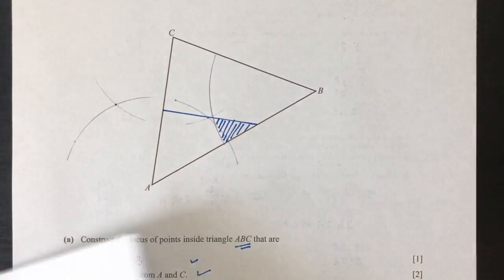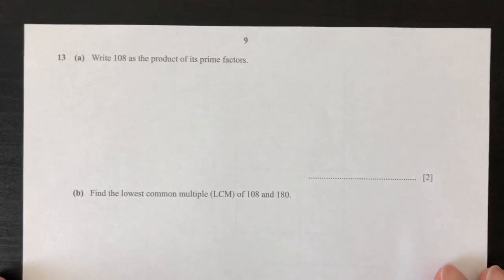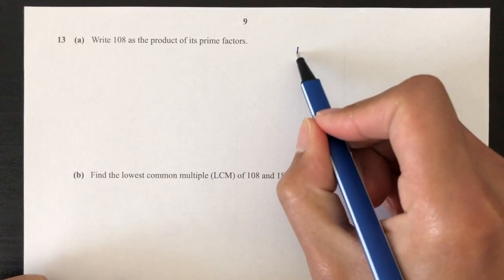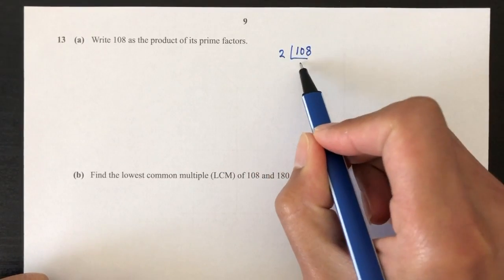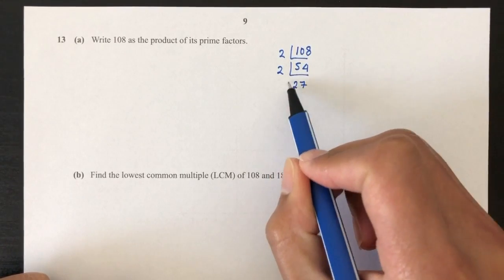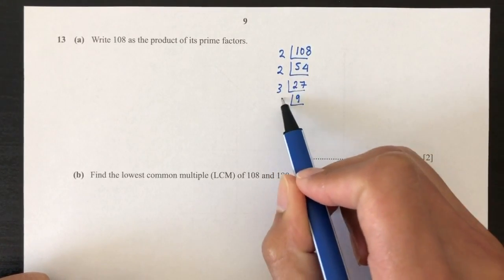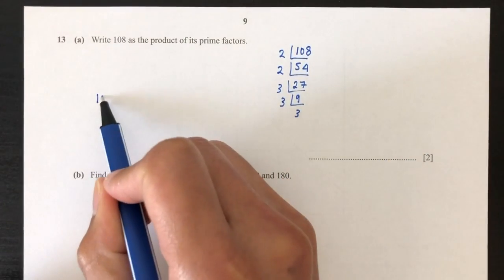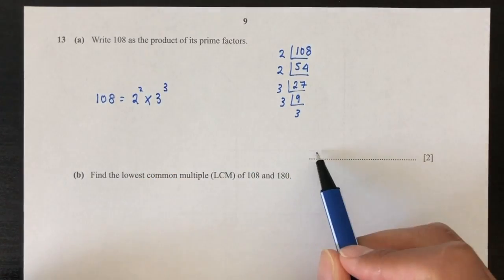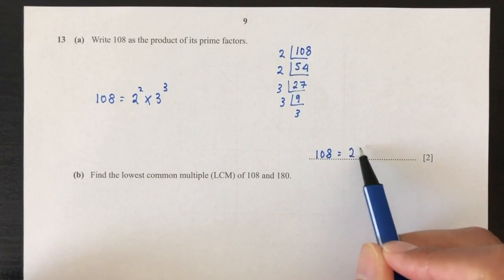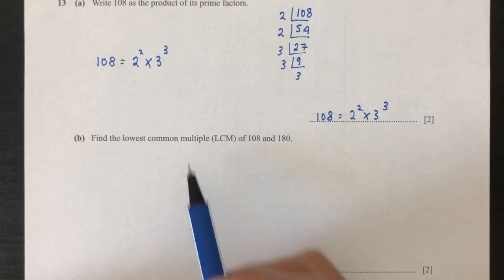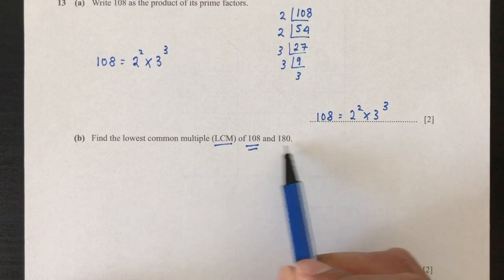Now let's move on to question 13. It says write down this as a product of its prime factors. Let's do that. So we know 108 divided by 2, that will be 54 divided by 2, that will be 27 divided by 3, that will be 9, 3, and 3. So basically 108, that will be 2 power 2 times 3 power 3. So you can write this down here, 2 power 2 times 3 power 3. Now part B, find the lowest common multiple of this number and this one.